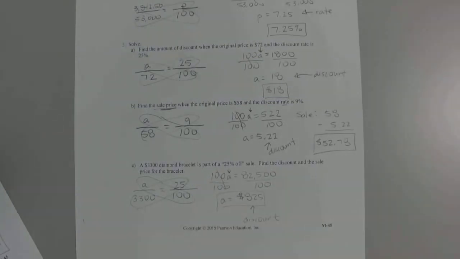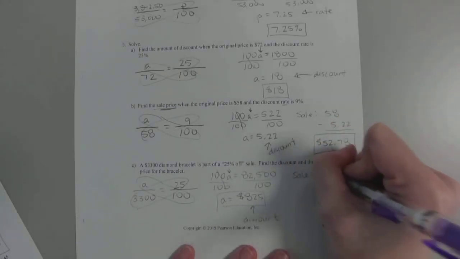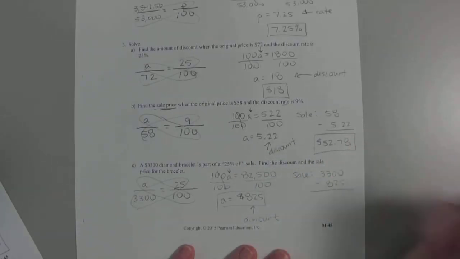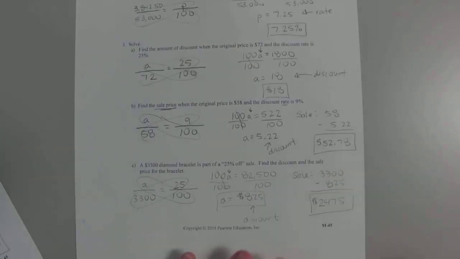So the amount of discount ends up being $825. But that's just the discount, right? So like I said, on my math lab, I'll have 2 spots. The first one was how much off are you going to get, right? The discount will be $825. How much are you still paying, though? We have to take the $3,300 minus the $825. You get $2,475. So it's still a $2,000-some bracelet there. Don't give it to me. Like I said, that makes me nervous.